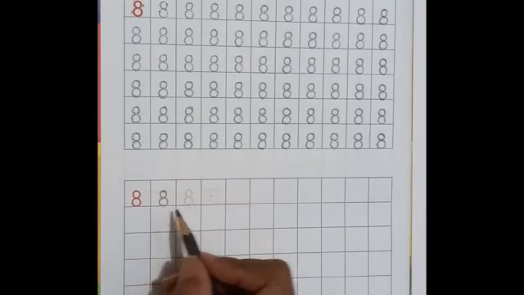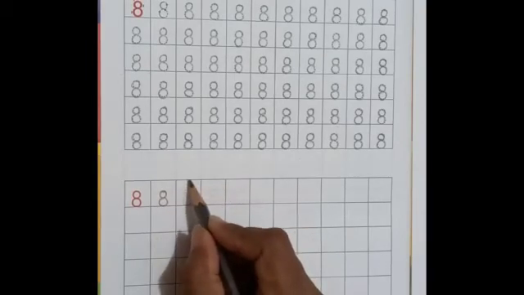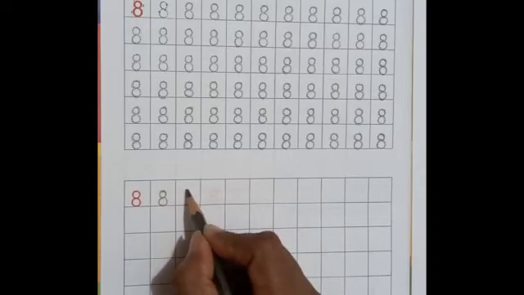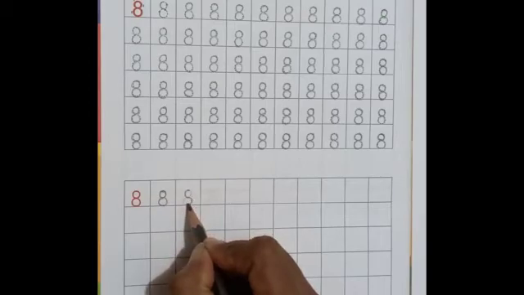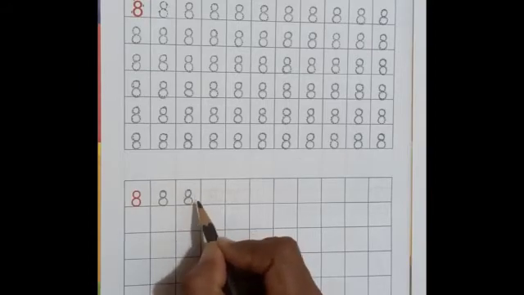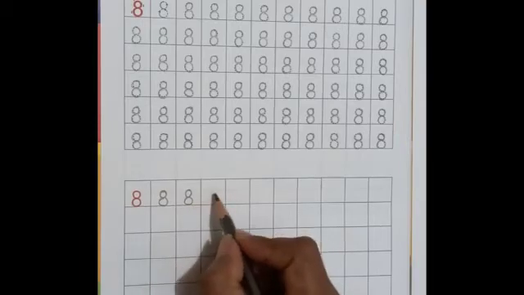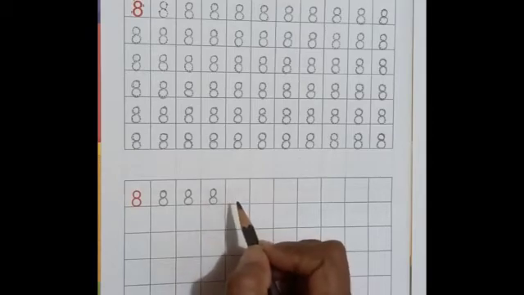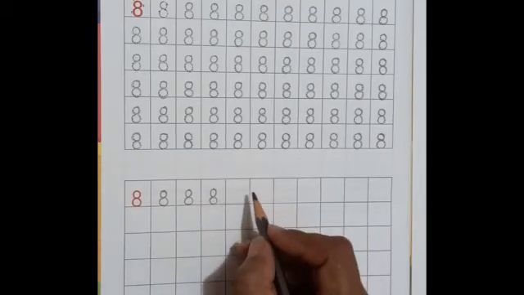Number 8. Again, from the middle of the box, first we will make C curve, then reverse C curve, touch the bottom line, go up and close it. Number 8. Again, C curve, reverse C curve, up and close it. Number 8.